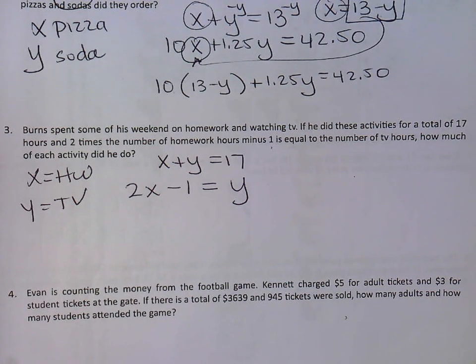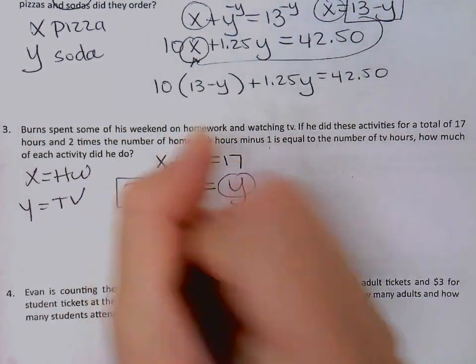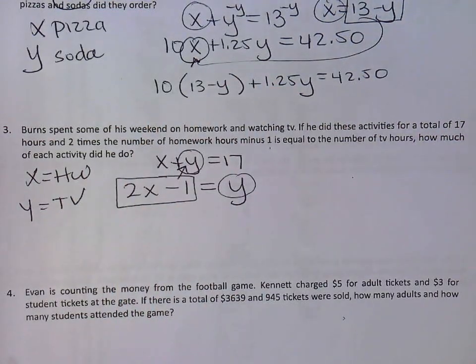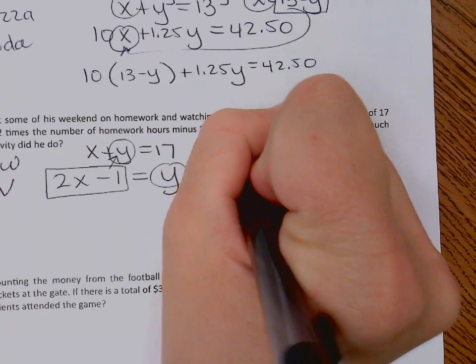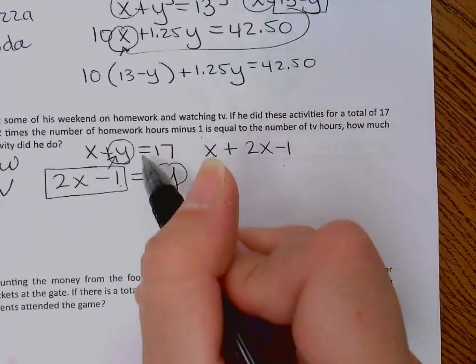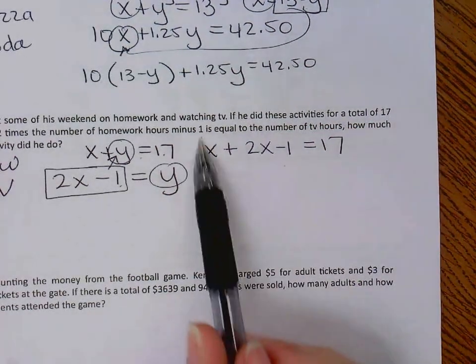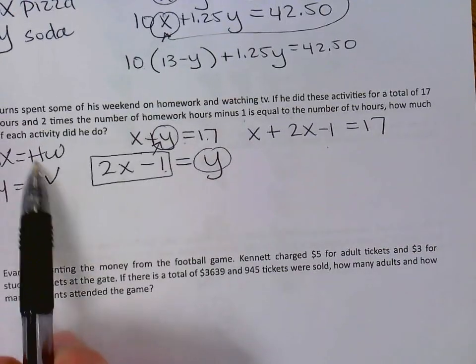So it looks like this y is by itself, and I can take this 2x minus 1 and substitute it in for y in the top equation. So I would have x plus 2x minus 1 equals 17. So now I can combine like terms and solve for x, and that'll be the number of homework hours.